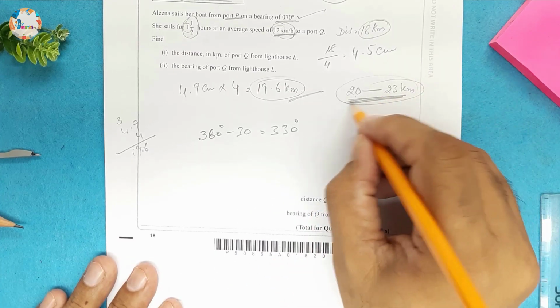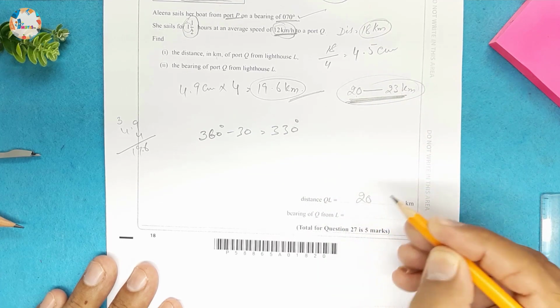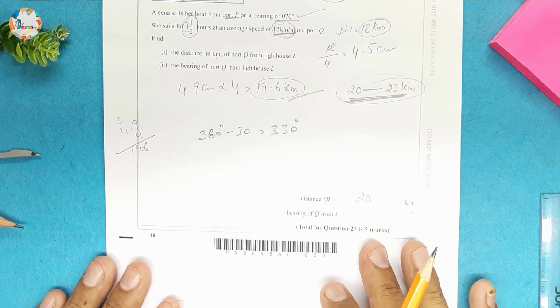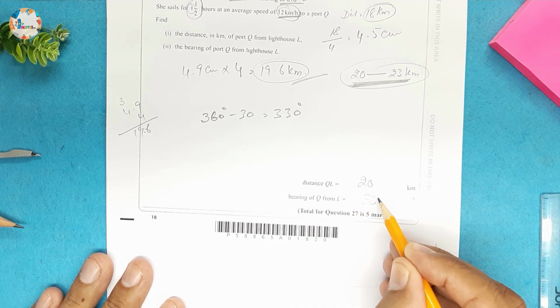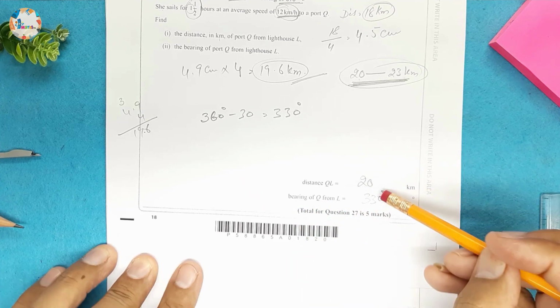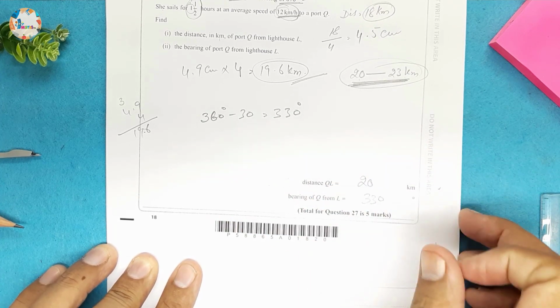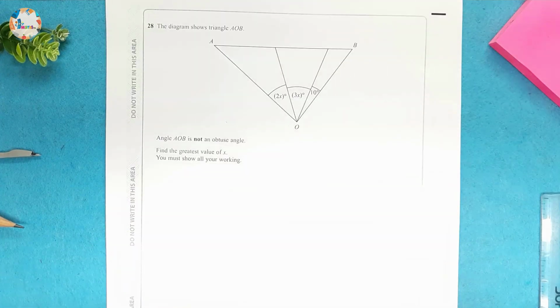For the distance, I'm writing the marking scheme answer, I will write 20, but you know the reason why we are getting the difference. So 20 kilometers, and the bearing is 330 degrees. Degree is already there, so I'm not writing this. Hopefully you understood this. Now question number 28.